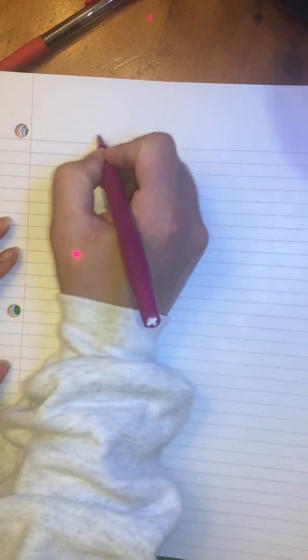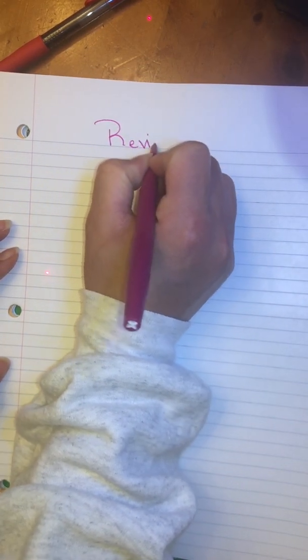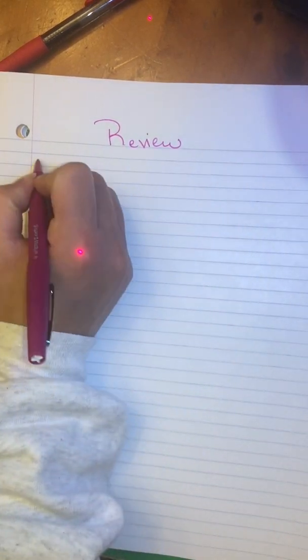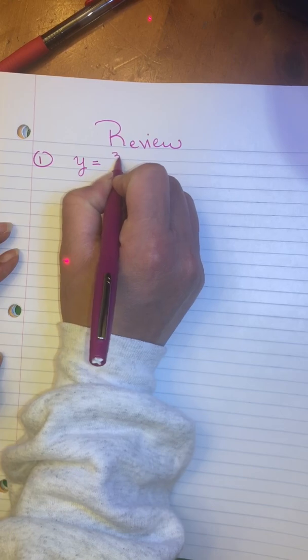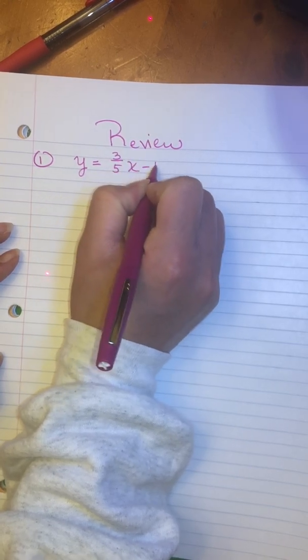All right, so one of the first few questions, like 1 through 10, they're going to give you equations, okay? So let me put right here, this is a quick review. So number 1, say that they give you an equation y = 3/5 x - 5.